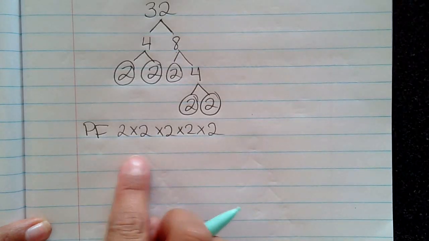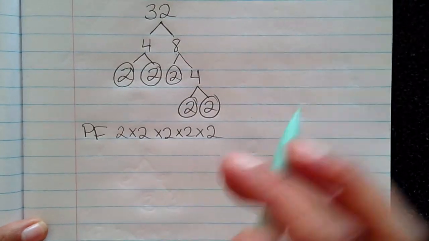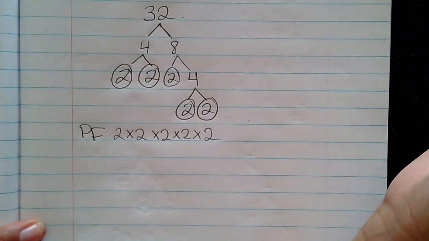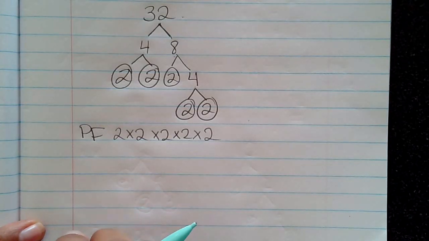So this is what we're going to be practicing today, just finding prime factorizations of the composite numbers, because this is the first step in figuring out our greatest common factors and our least common multiples. So this is what we're going to be doing today, and you're going to be working on a worksheet that you're going to hand in.